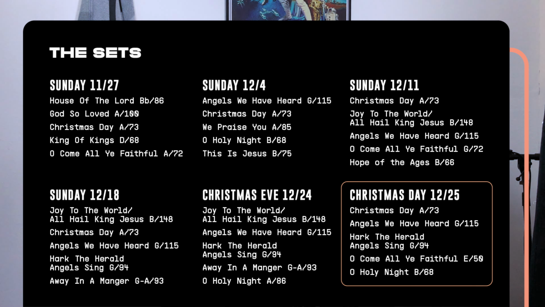That day I kind of tried to structure similar songs from the 11th because I'm trying to make the band the same from the 11th to Christmas Sunday. But on Christmas Sunday, we start off the day with what else than Christmas Day, and then into Angels We Have Heard, the Century Worship version, and then Hark the Herald Angels Sing by Phil Wickham, and then into the Hillsong version of O Come All Ye Faithful, because on that day I will have a female worship leader with me, so that'll be great. And then I'm going to end the set with the Jeremy Riddle version again of O Holy Night.